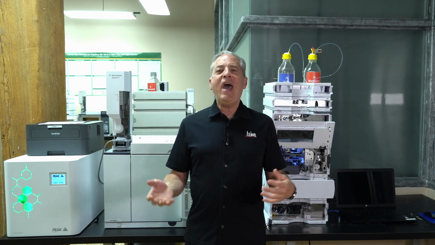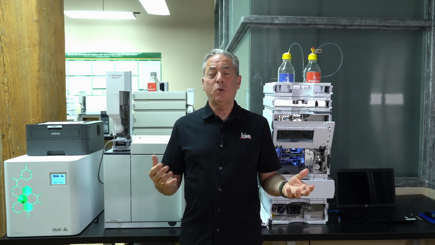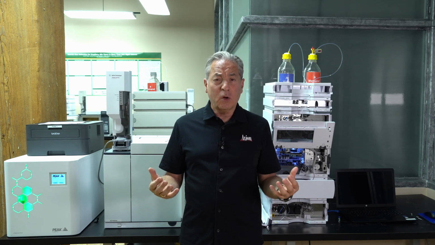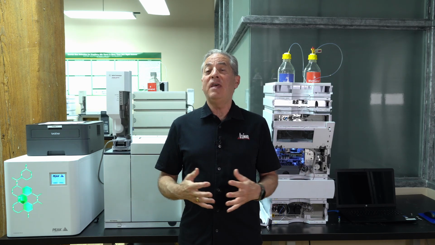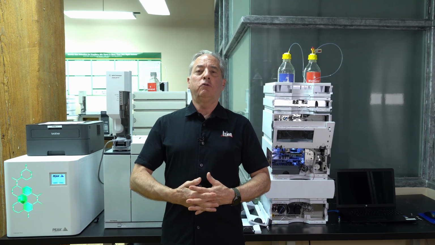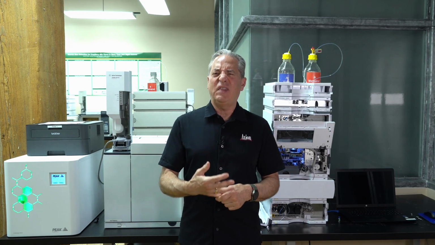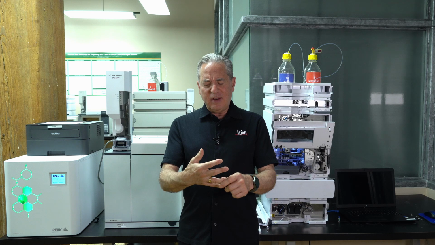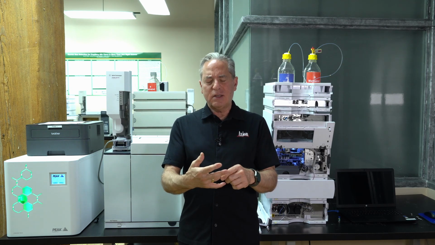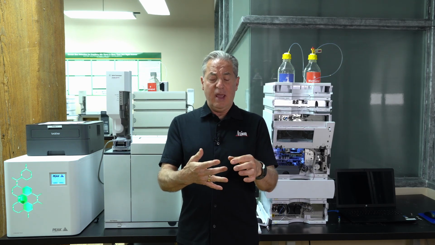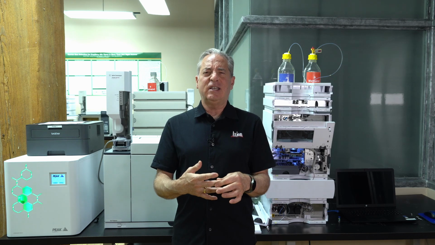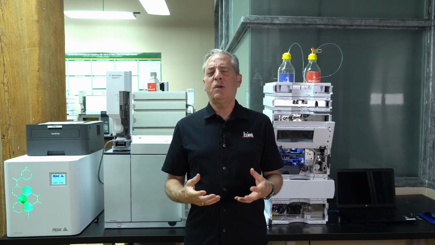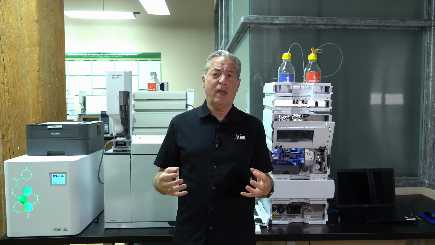What does that mean? Add 10% more water. I assume you're doing reverse phase like the rest of the world. You add 10% more water, and then that will dramatically improve capacity factor. That's going to be the biggest improvement in your resolution. Selectivity, more complicated. It says, do you have the right chemistries involved? And then efficiency, just like in GC, do you have the right column dimensions? Do you have the correct particle size and the column length?